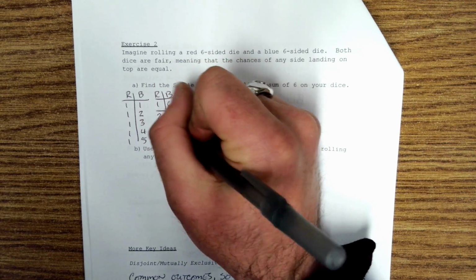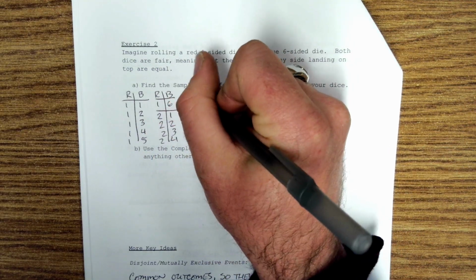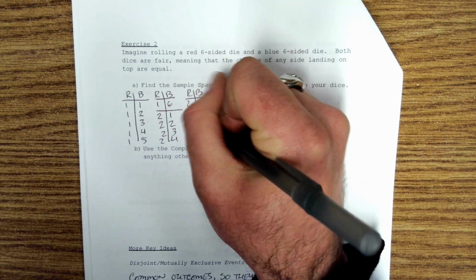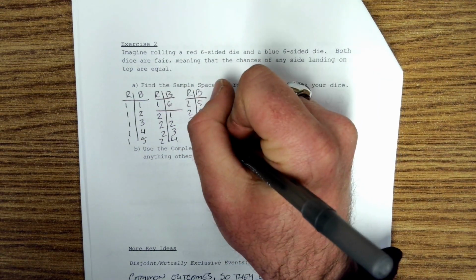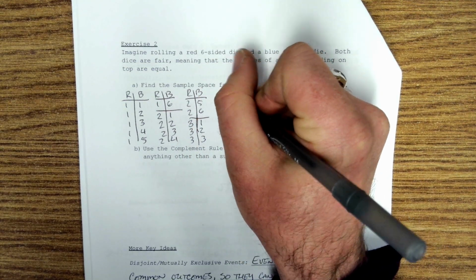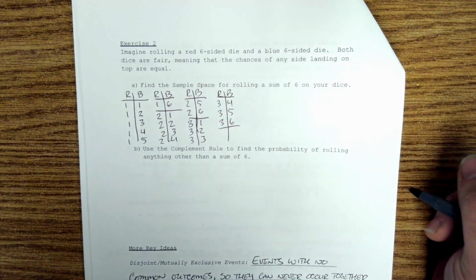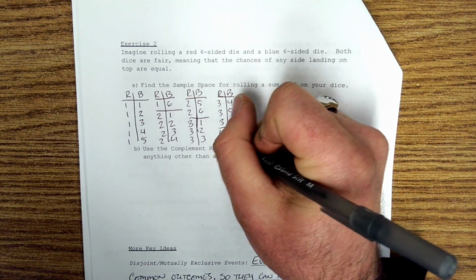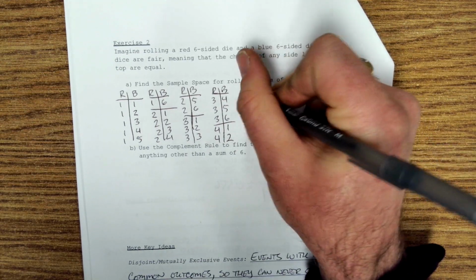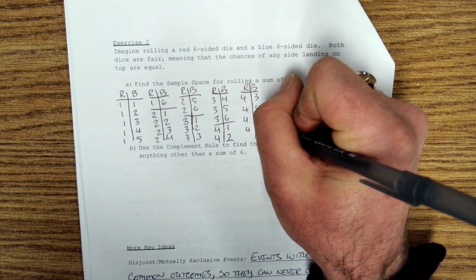Or red could be 2, blue is 1, 2 and 2, 2 and 3, 2 and 4, 2 and 5, 2 and 6. Or the red could be a 3 and the blue a 1, 3 and 2, 3 and 3, 3 and 4, 3 and 5, 3 and 6. Or the red could be a 4 and the blue a 1, the red is 4, the blue is 2, 4 and 3, 4 and 4, 4 and 5, 4 and 6.